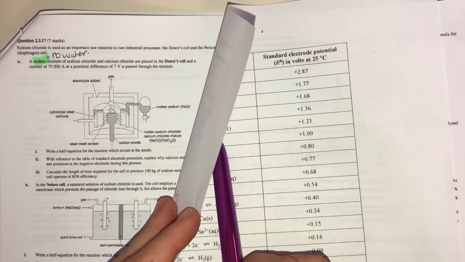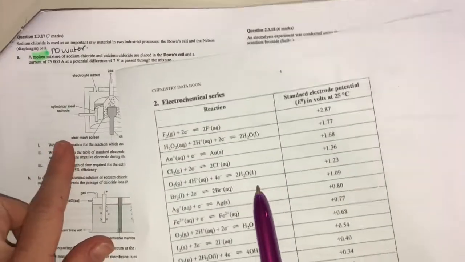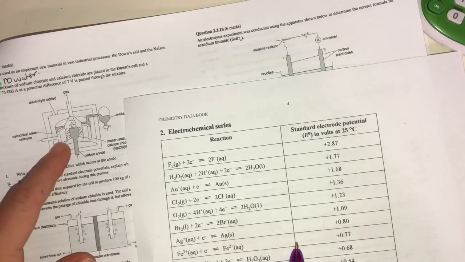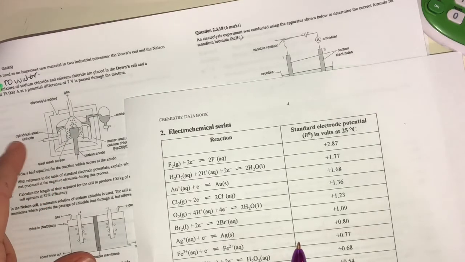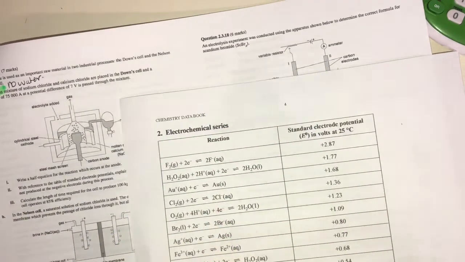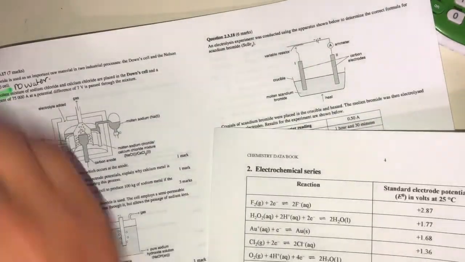Anything else present? No. You've got a steel mesh, but it doesn't even tell you if there's iron. Okay. So you actually just have chloride. So the half equation, oh, I might write it out on another sheet of paper.